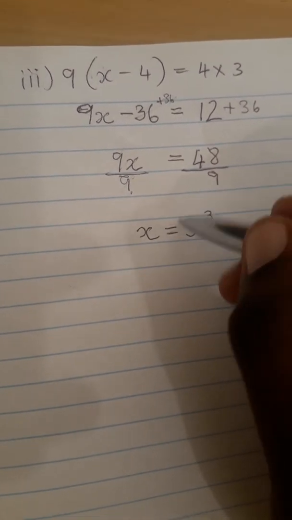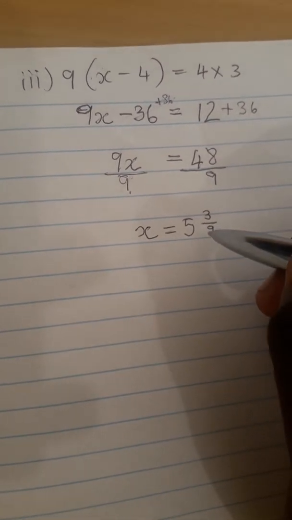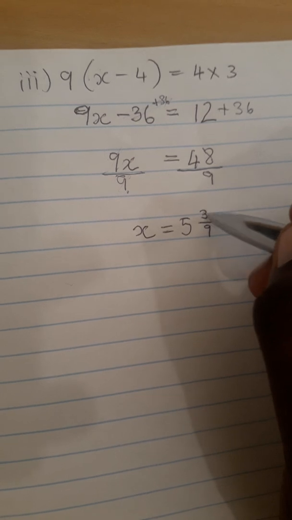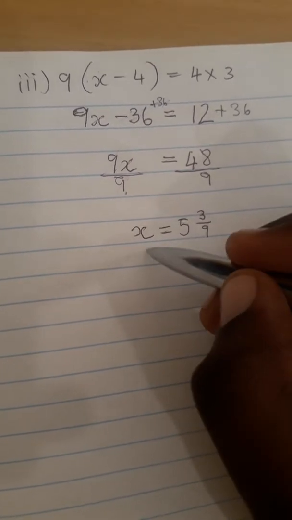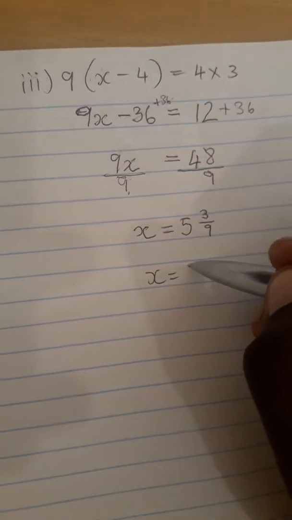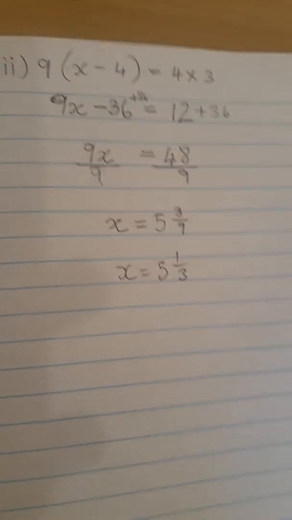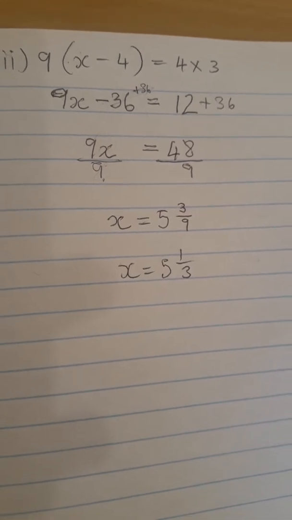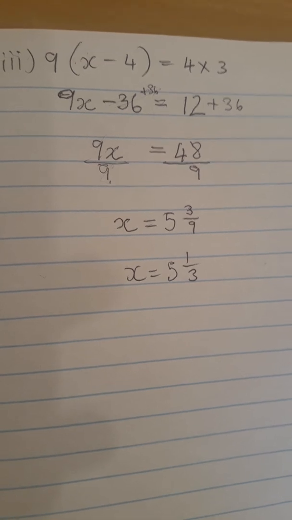Don't ask me how I do this. This is a different way to do it. This is when you want to get rid of this fraction. We can still simplify this 3 over 9 because 3 goes into 9 how many times? 3 times. So we can still go to x equals to 5 1 over 3. Okay, so that's our answer.